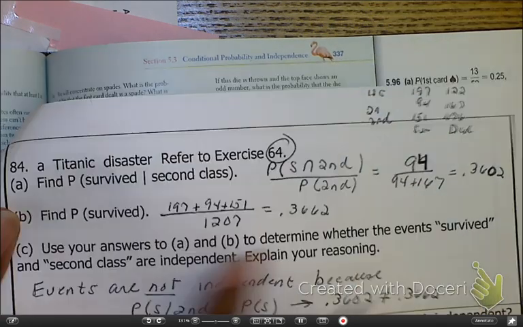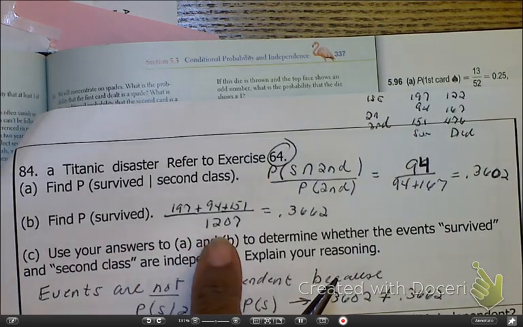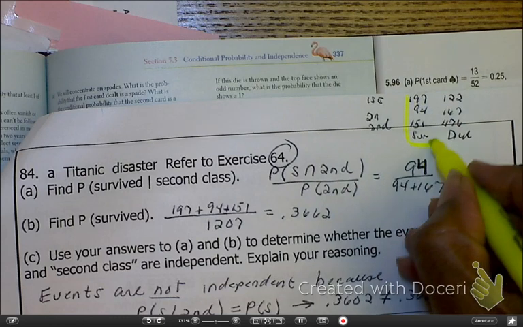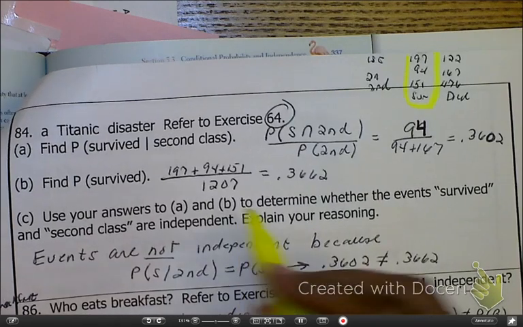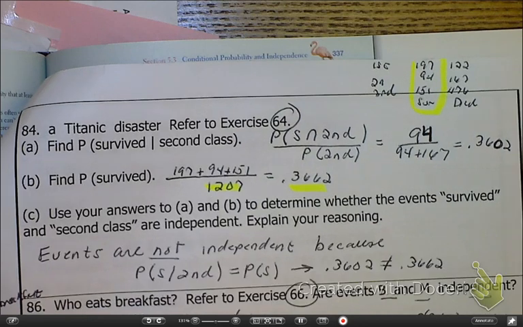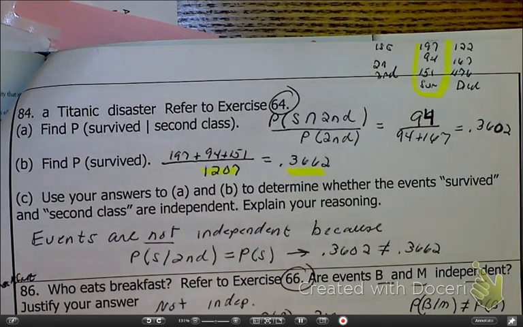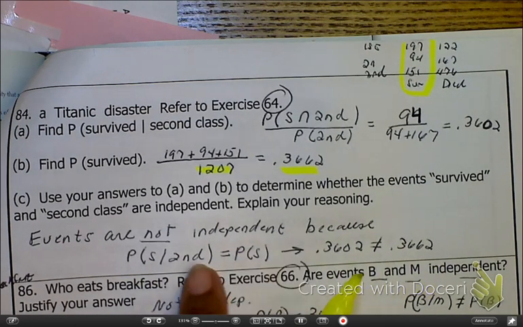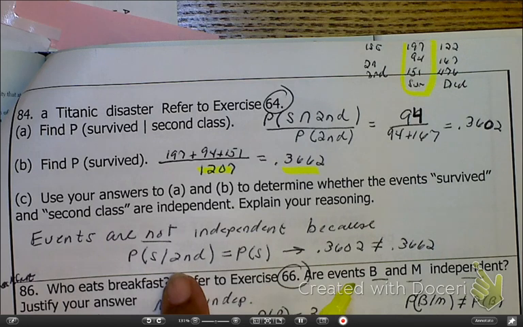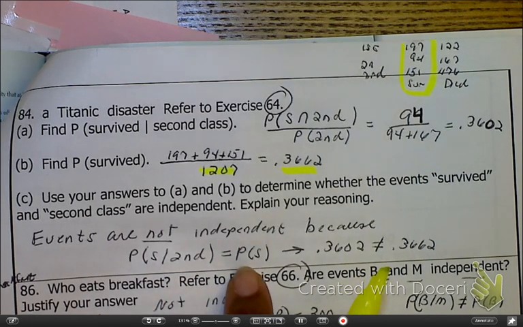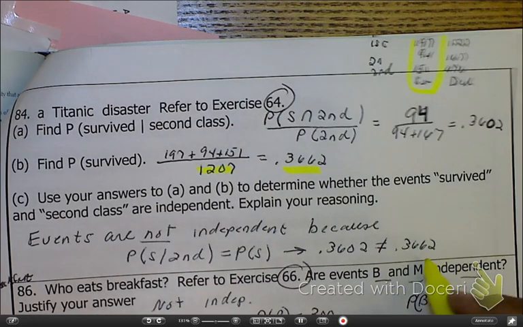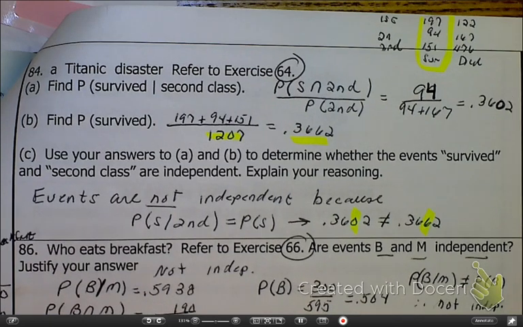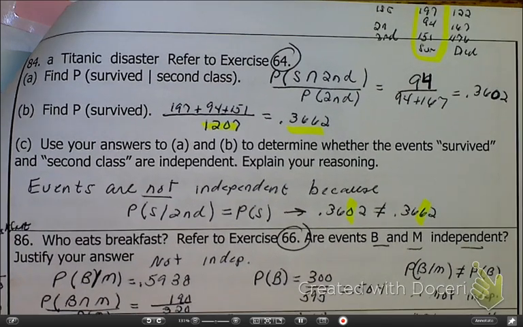Yes, I had to correct that. Then we look at the probability of all survival. This column is survivors, and I'm going to divide that by the grand total to get this. The idea of whether they are dependent or independent has a mathematical formula associated with it. Events are not independent because the probability of survival given that they were second class is not equal to the probability of survival. Yes, slightly different, but nevertheless they don't equal each other. So therefore they are not independent.